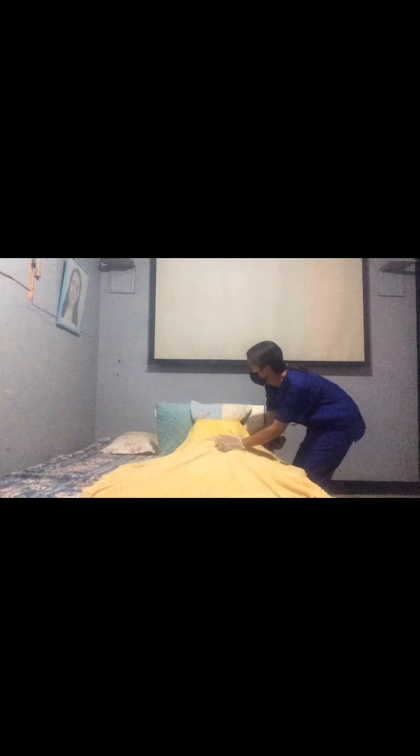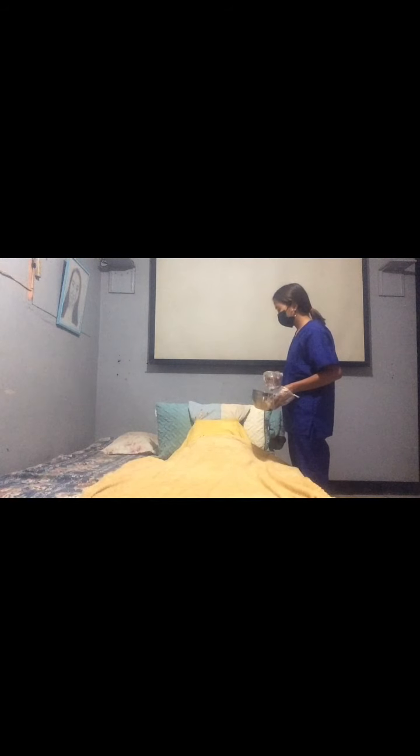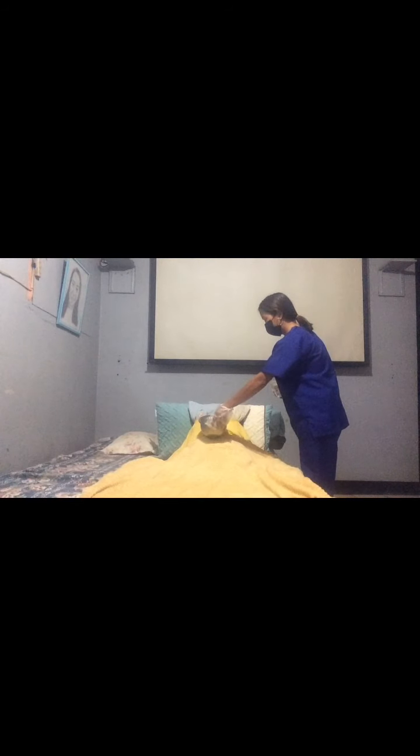Identify the client and explain the procedure. Wear a face mask as a protective device. Provide privacy and assist the client to a sitting position if not contraindicated. Instruct the client to rinse the mouth with plain water and ask to deep breathe before collection of the specimen. Ask the client to cough deeply in order to hack up lung secretion into the sputum container.